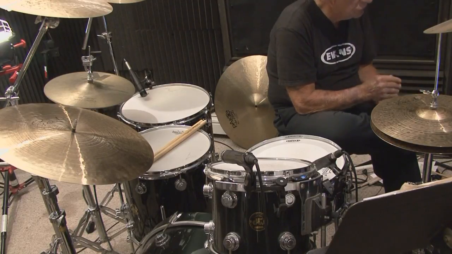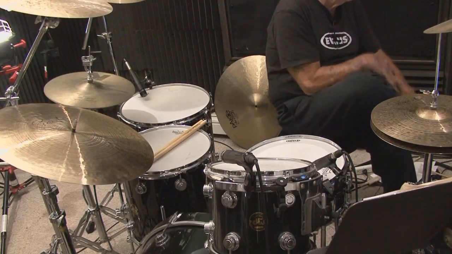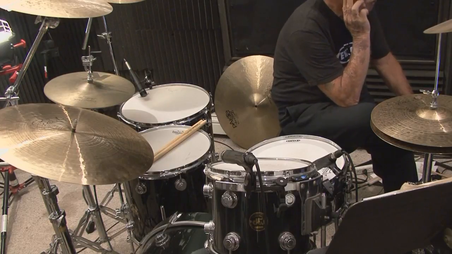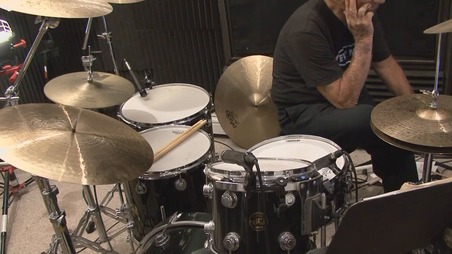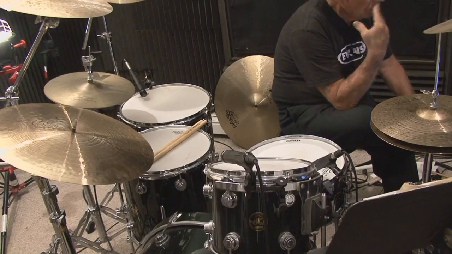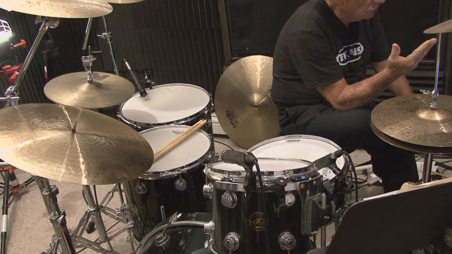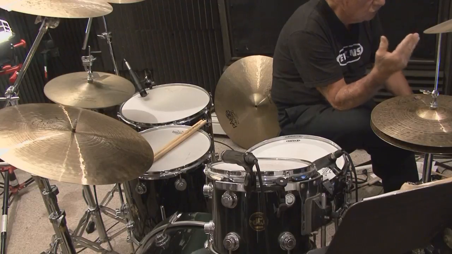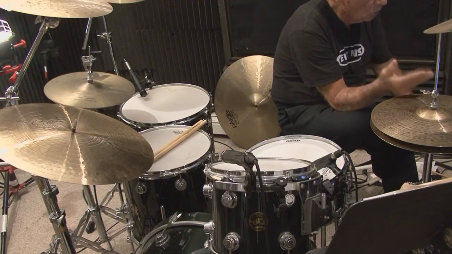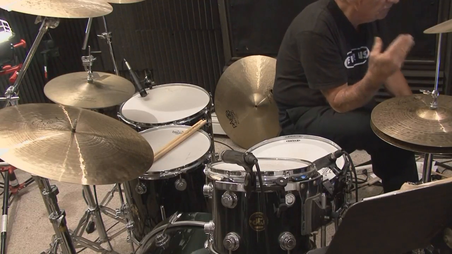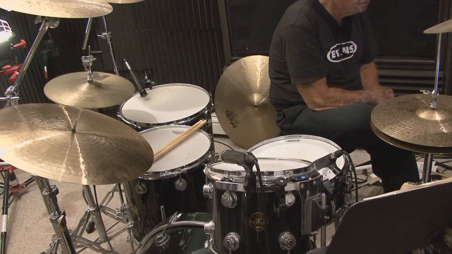Now I took this and made a whole different thing of linear exercises utilizing the stick control book. Now, the first line of the stick control book, you have 1 and 2 and 3 and 4 and 1 and 2 and 3 and 4 and, okay?